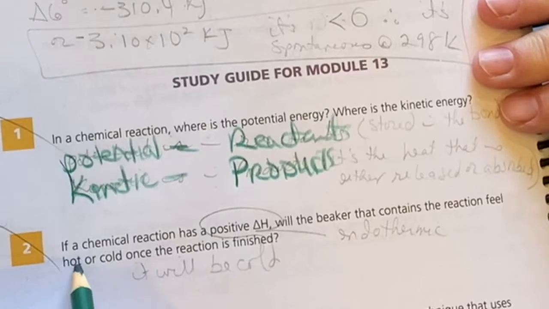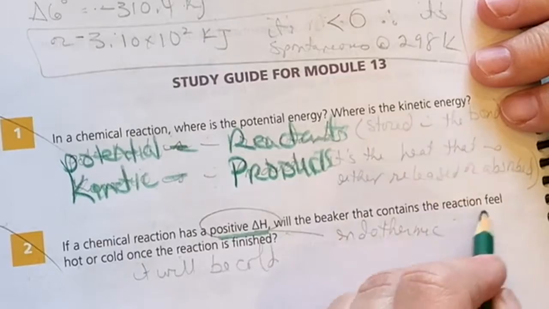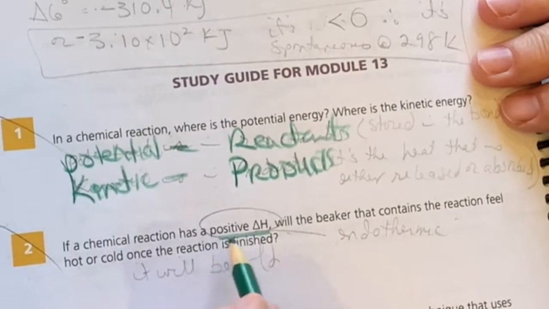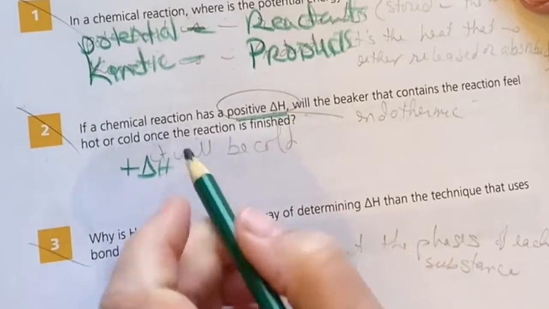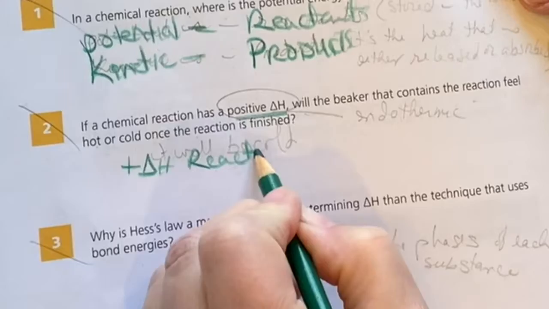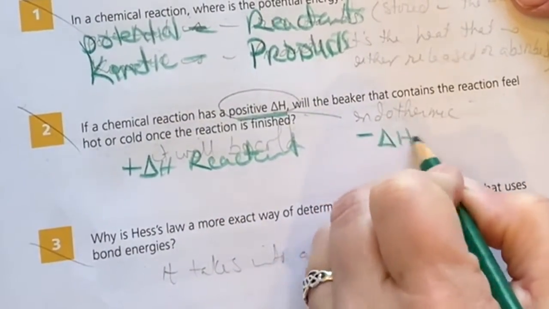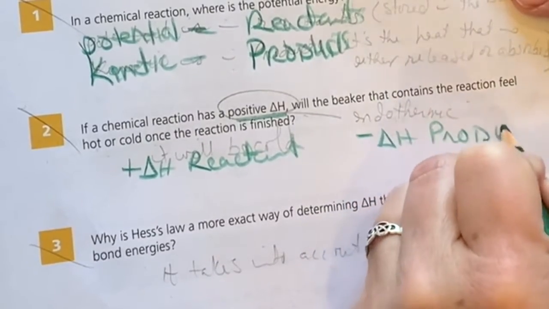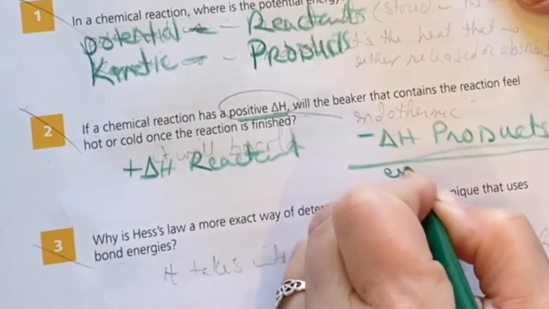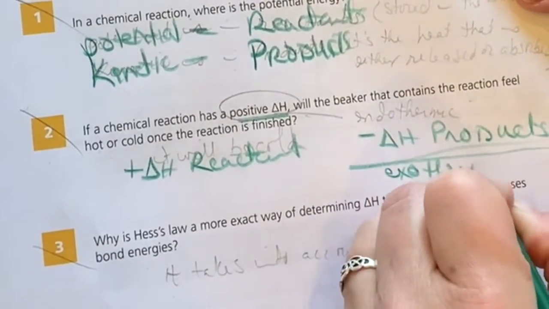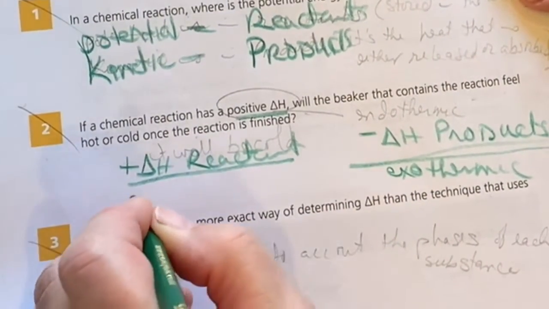Number 2, if a chemical reaction has a positive delta H, will the beaker that contains the reaction feel hot or cold once the reaction is finished? We have been told in the book that a positive delta H is found in the reactants, and then the negative delta H is in the products, and we know that if we have energy in the products, that is exothermic, which means that a positive delta H has to be endothermic.